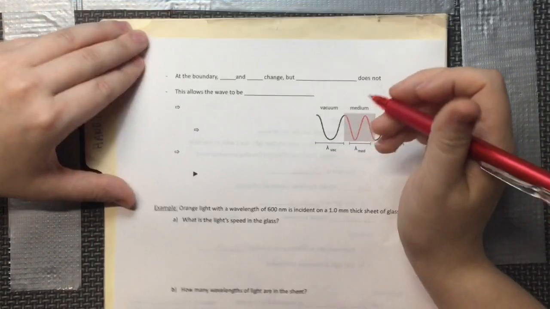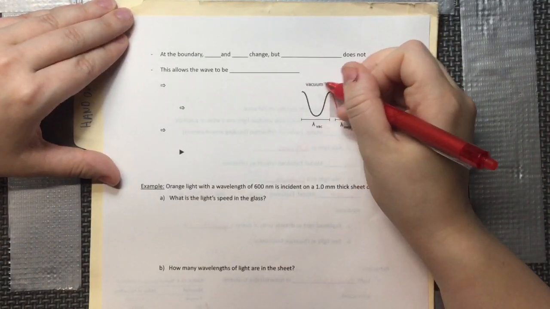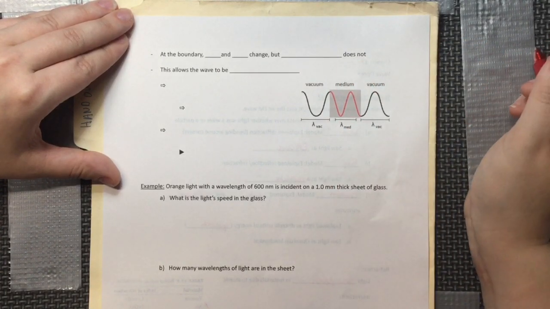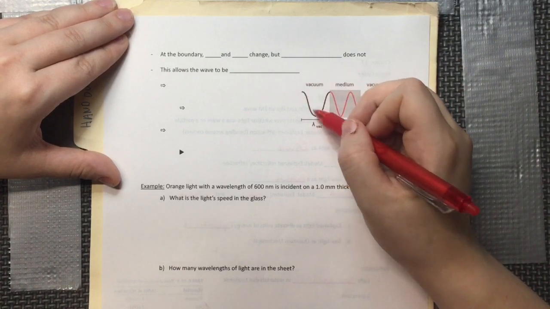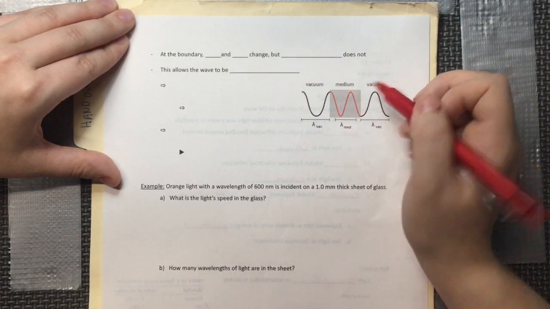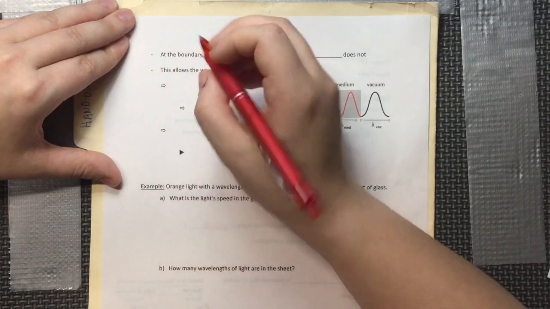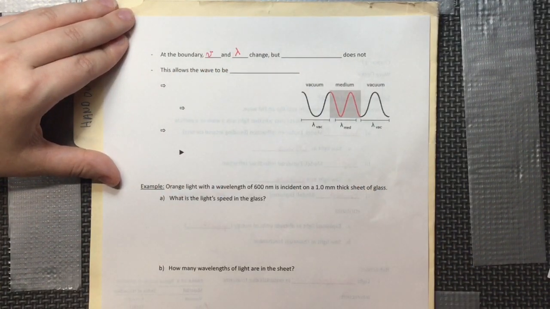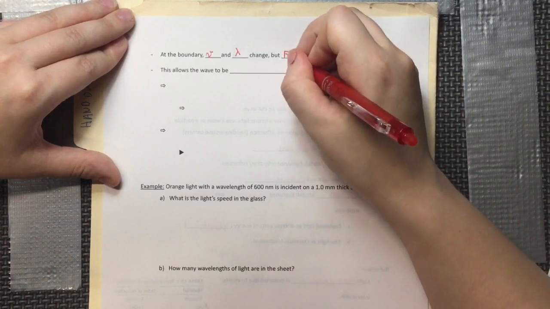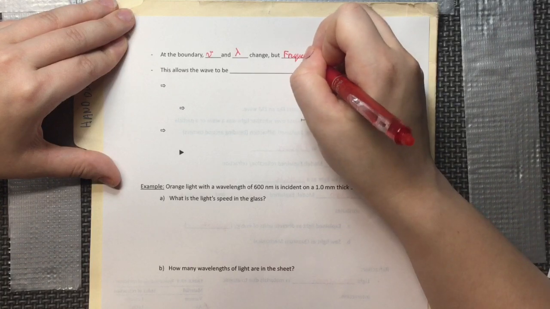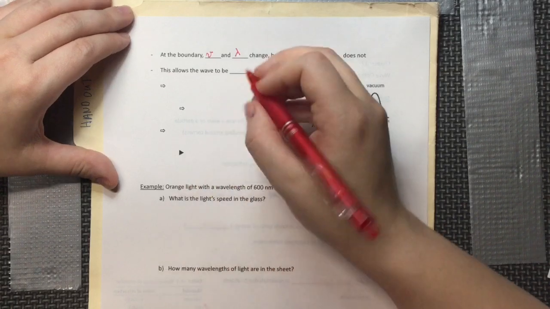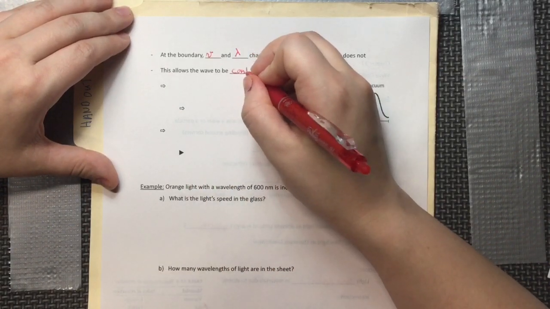So when light encounters a boundary, so we have a vacuum, and then we have a medium, and then we have another vacuum. So the light goes through the medium, and at the boundary, velocity and wavelength both change. But frequency does not. This allows the wave to be continuous.